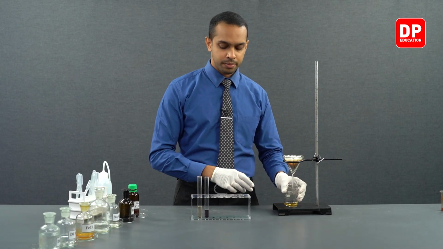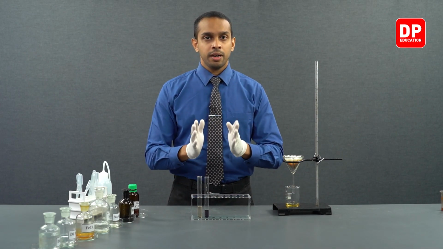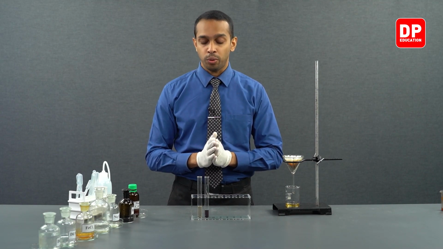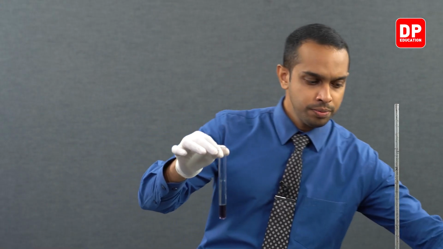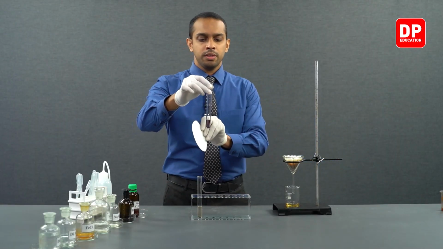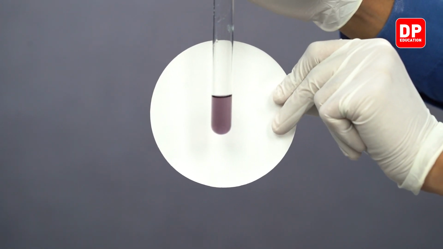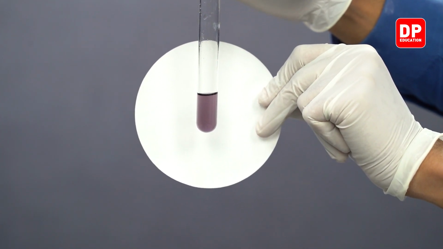Afterwards, we took a small portion of ferric chloride neutral solution and reacted it with phenol. When we reacted it with phenol, we observed that ferric chloride neutral solution reacts with phenol to produce a violet color solution.